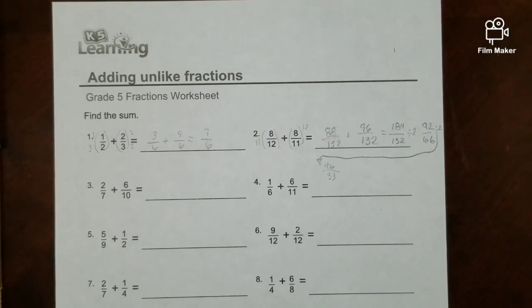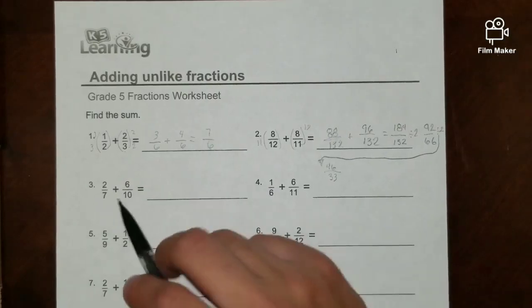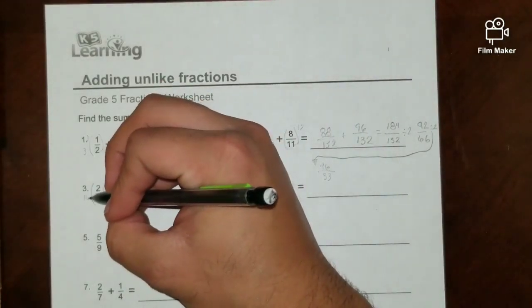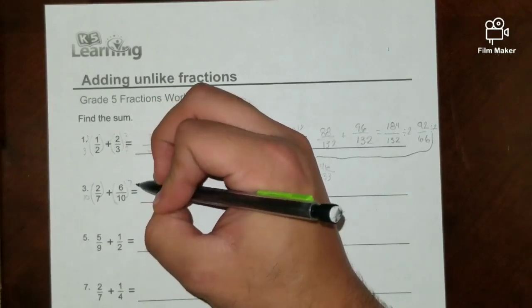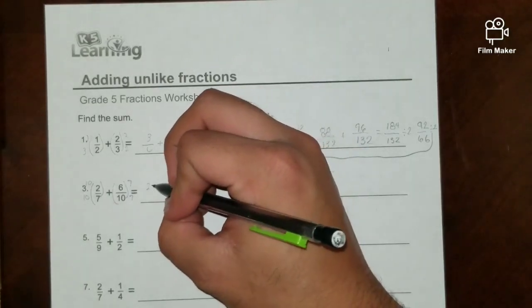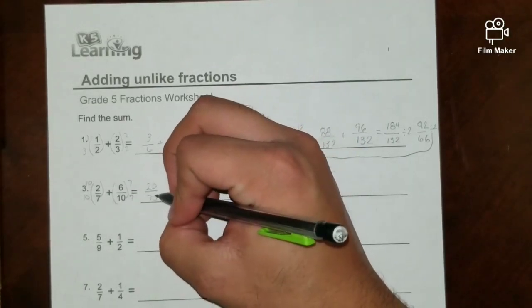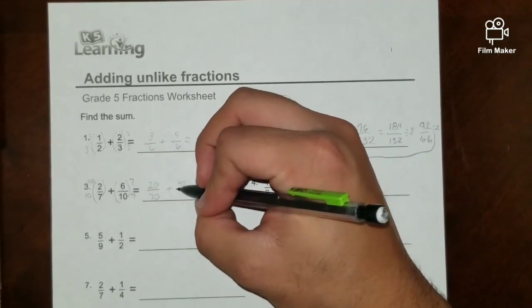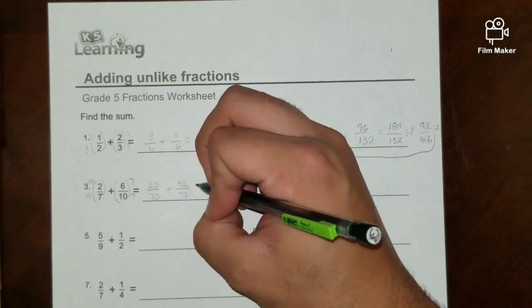For the next one, we have 2 over 7 plus 6 over 10. We have to find one number that will make the denominators the same. So again, we'll just multiply 7 times 10. We multiply this by 10 and this by 7. 2 times 10 is 20, and 7 times 10 is 70, plus 7 times 6 is 42, and 7 times 10 is 70.